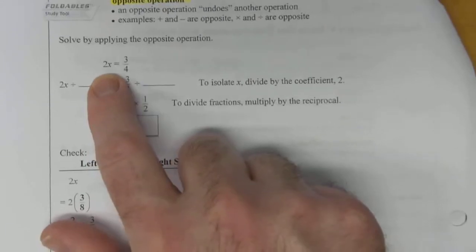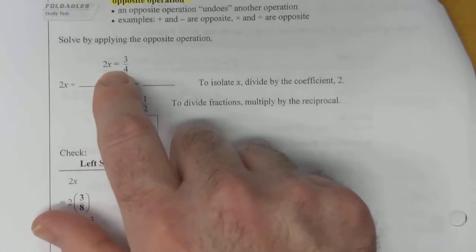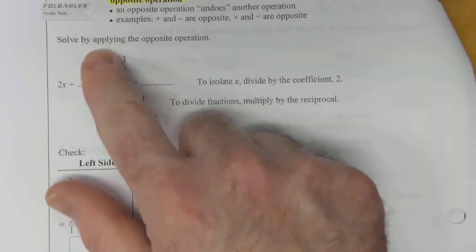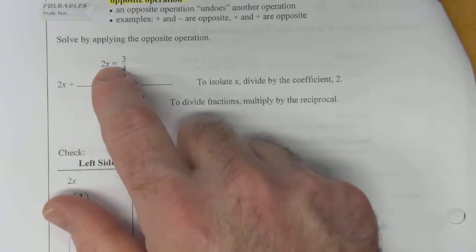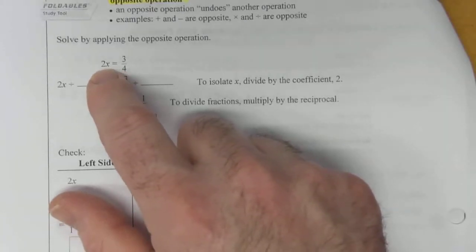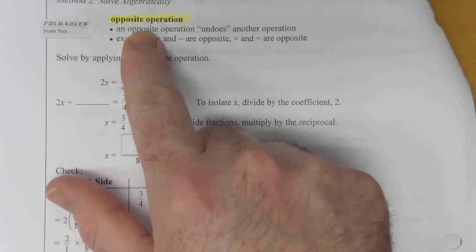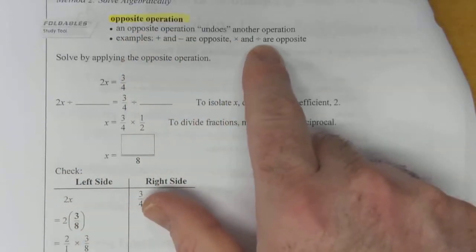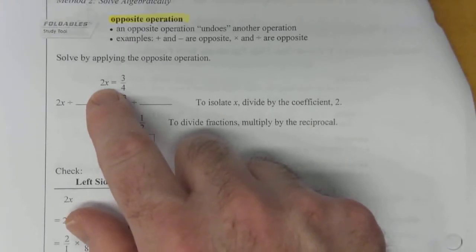So here we have 2x equals 3/4. This means 2 times x equals 3 divided by 4. That's what this means. So if we're trying to figure out what x is, then we need to get it all by itself. And to do that, we look at what's directly attached to it. In this case, it's being multiplied by 2. So we can do the opposite operation, and the opposite of multiply is divide. So instead of leaving it just the way it is, we're going to divide by 2.